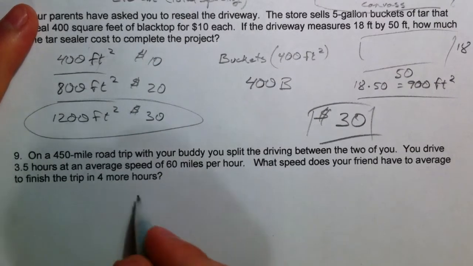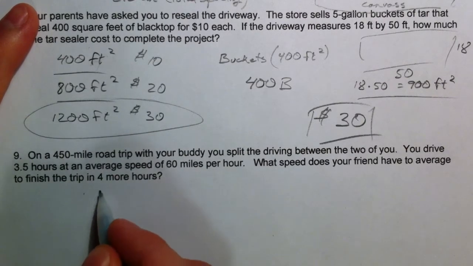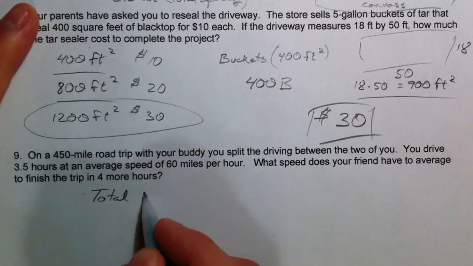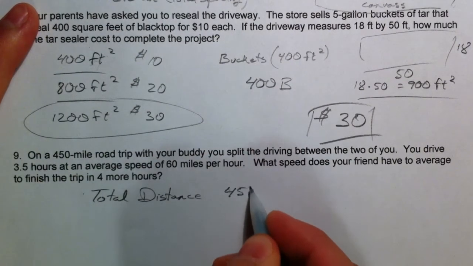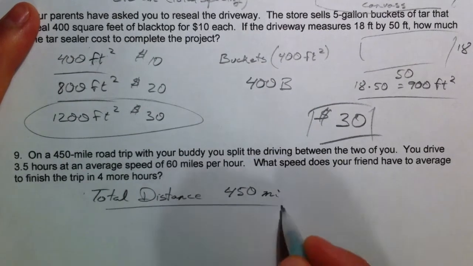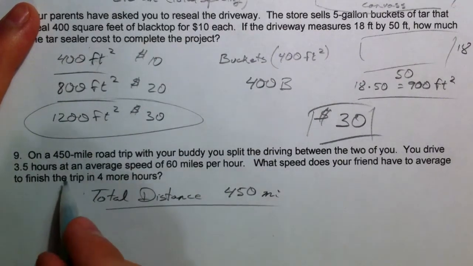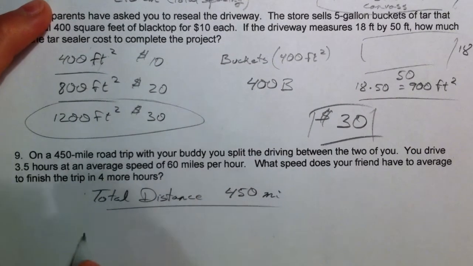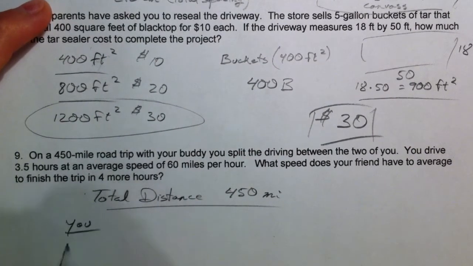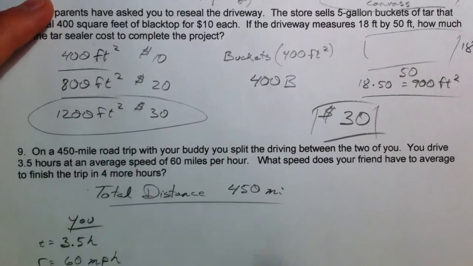450-mile road trip. So total distance, 450 miles. You drive 3.5 hours at an average speed of 60 miles per hour. So this is your time, this is your rate, your speed.